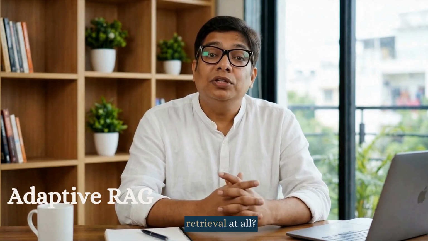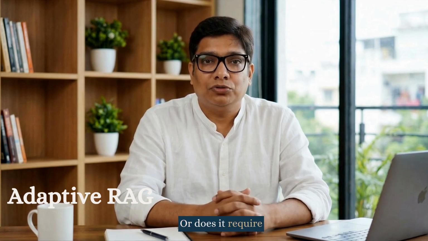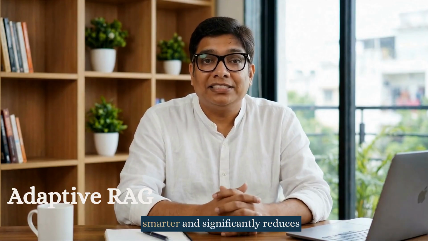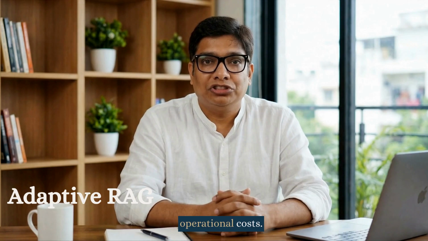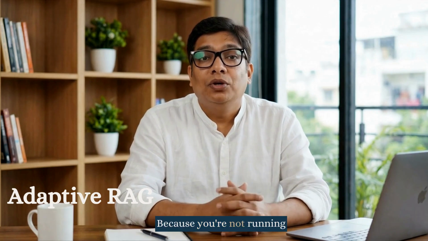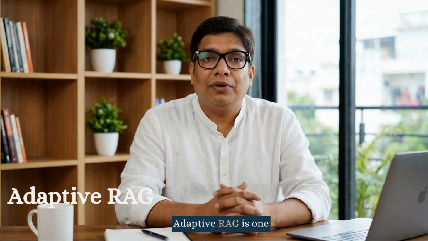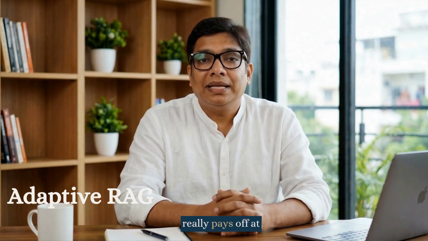Does this need no retrieval at all? Does it need simple, single-step retrieval? Or does it require complex, multi-step retrieval? The system routes the query accordingly. This makes your pipeline smarter and significantly reduces operational costs, because you're not running expensive retrieval steps when they simply aren't needed. Adaptive RAG is one of those architectures that really pays off at scale.